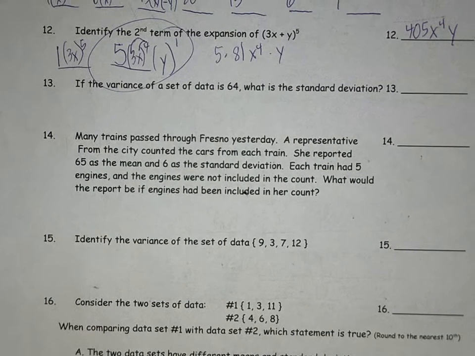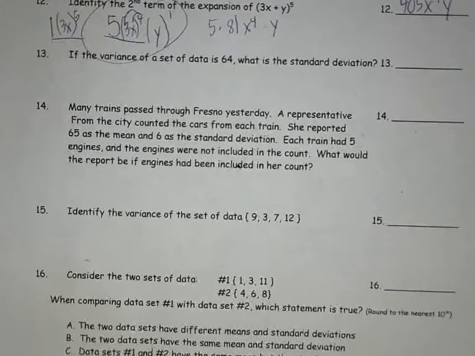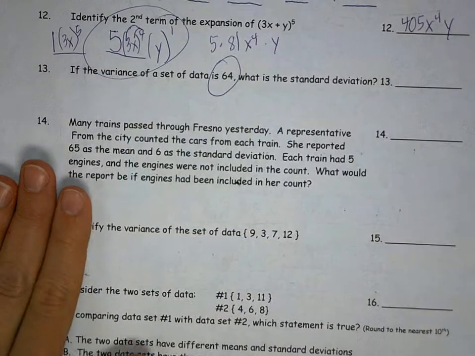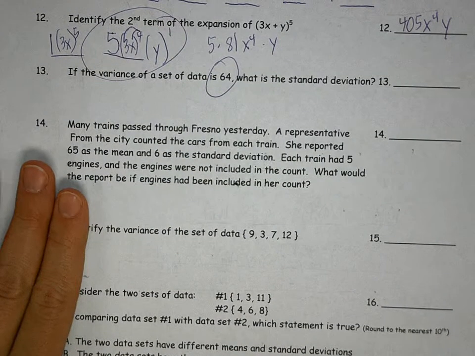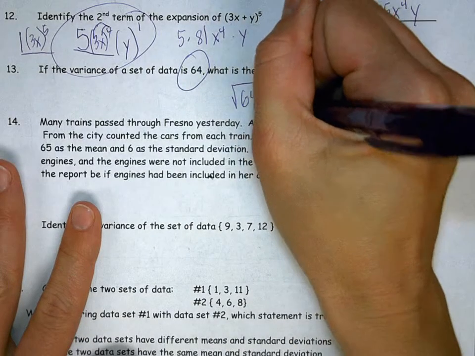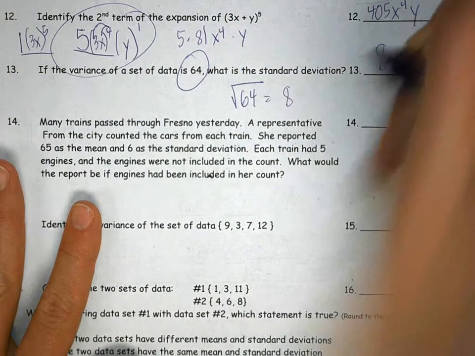Are we good? Okay. Number 13, find the variance. Who knows? Oh, sorry, just kidding. If the variance of a set of data is 64, what is the standard deviation? Good, because your standard deviation is always the square root of the variance, and the square root of 64 is 8.